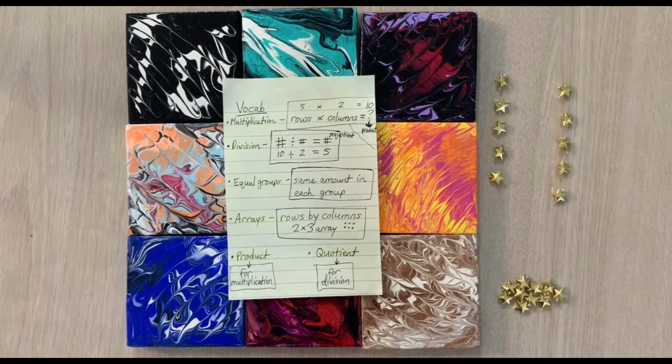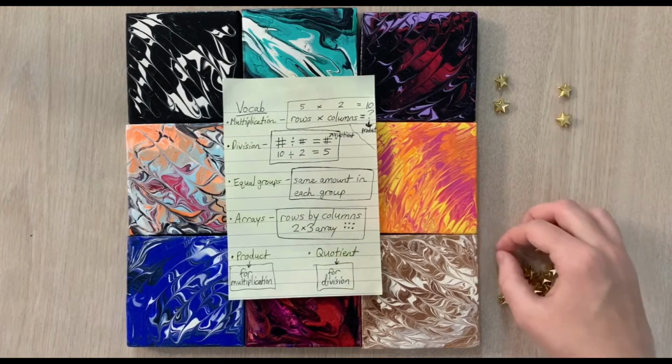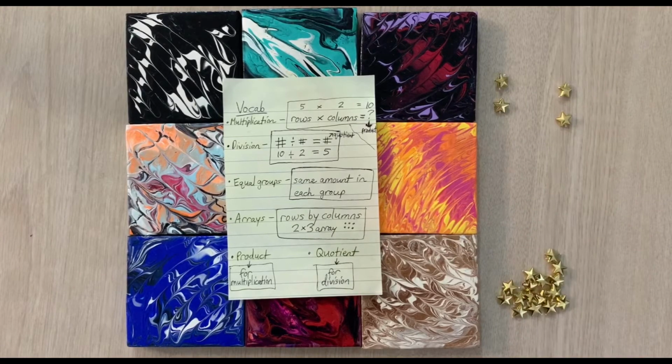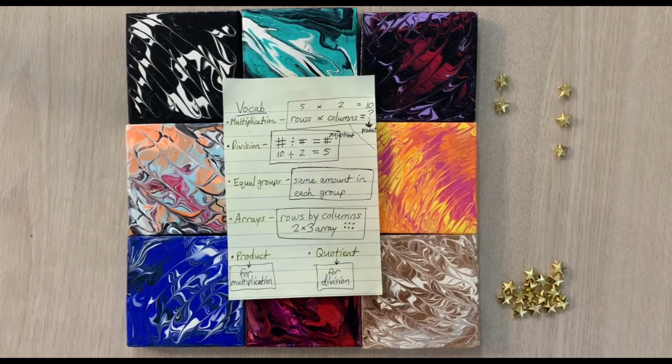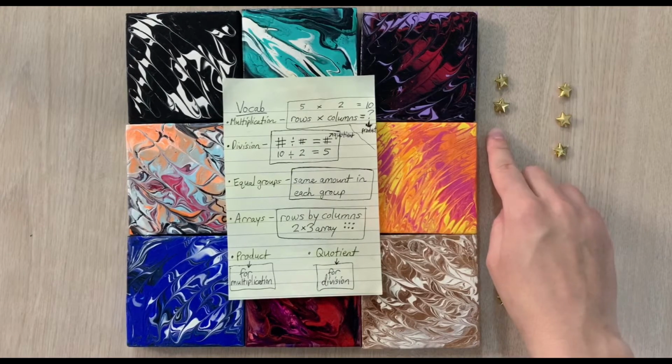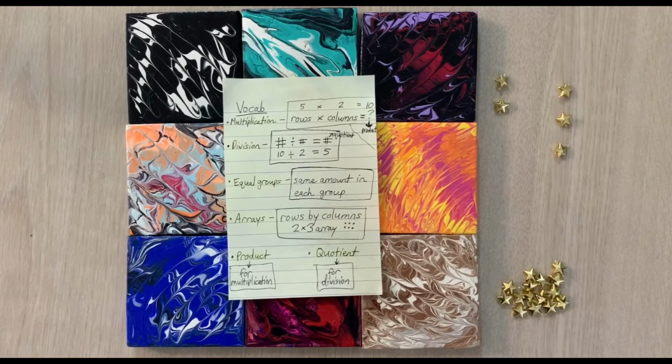So for example, if you're using Lego pieces, then if you have 2 pieces in one group, you would also need to have 2 Lego pieces in the other group. Same with if you're using stars, beads, beans, whatever you're using for your manipulatives. So would this be equal groups? It would not, because our first group has 2 stars, but then our second group has 3 stars. That makes these unequal groups. And for division and multiplication, these have to be equal groups.